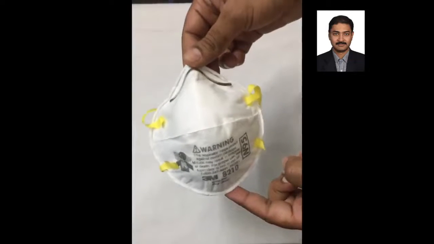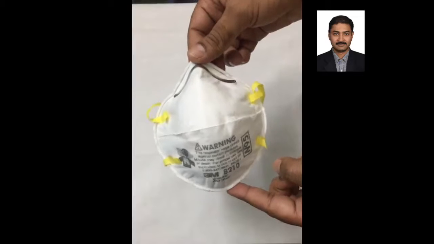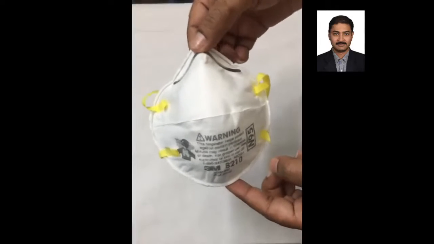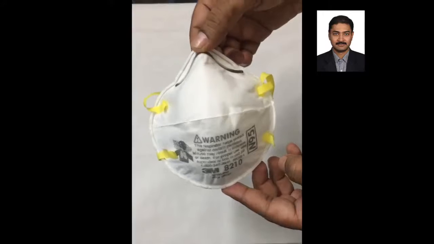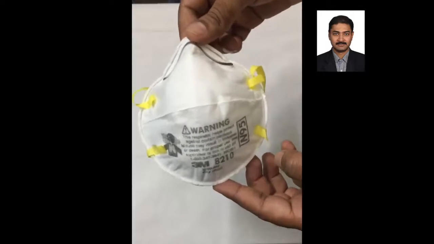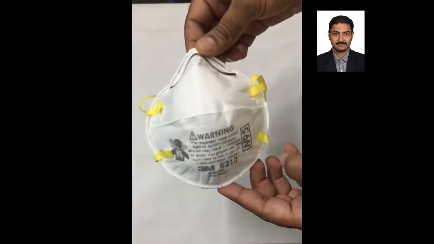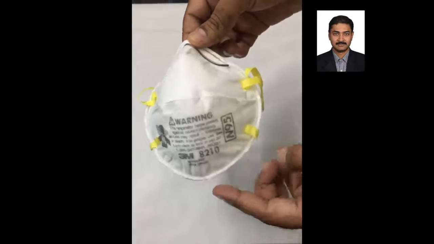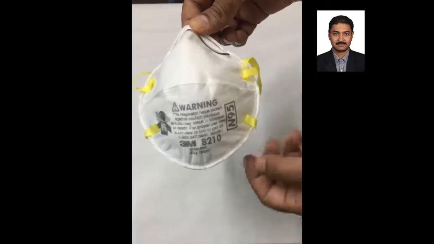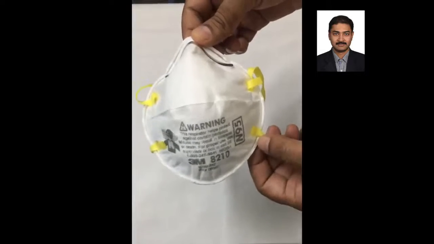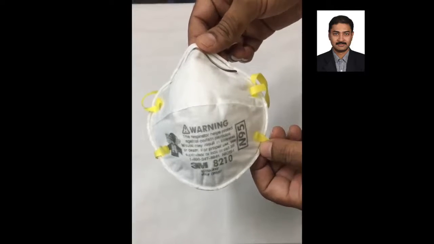So these masks are very good for people working in hospitals or in pharmacies or in other high risk areas, in closed environments where there are a lot of people coming and going. These give you up to 95% protection. Now the only difference between this 8210 and 1860 is the waterproofing or the splash protection. 1860 is resistant to splash, whereas 8210 isn't.